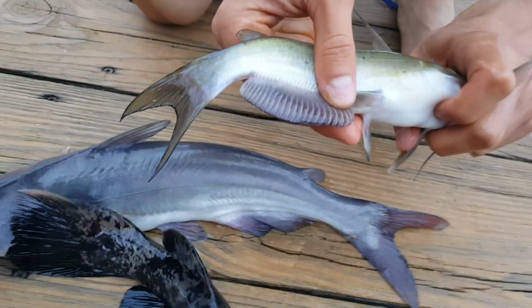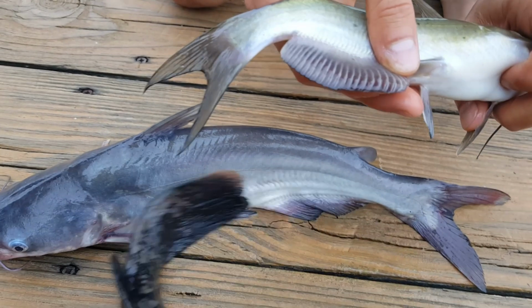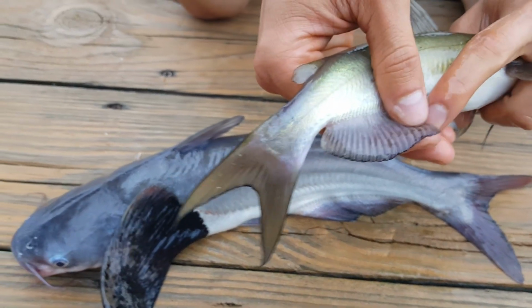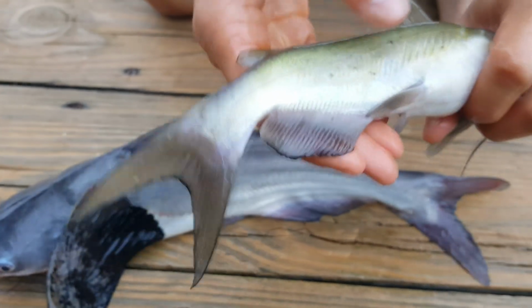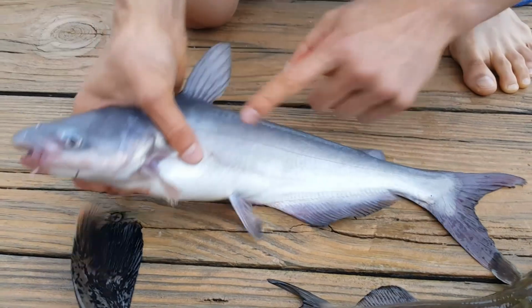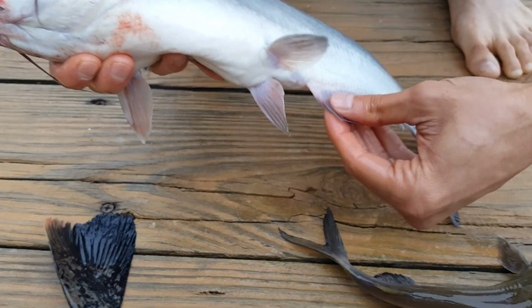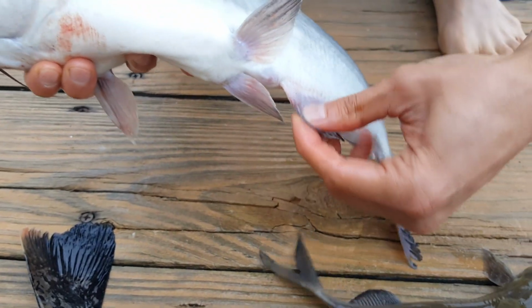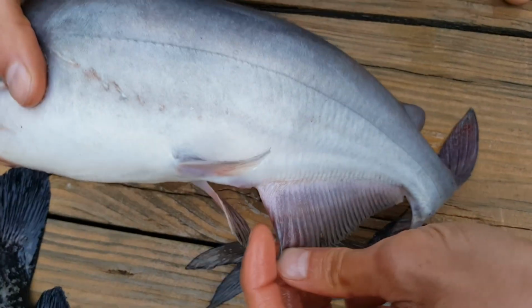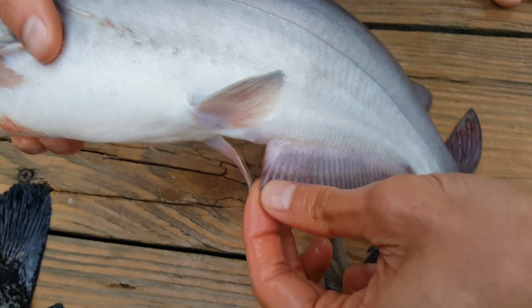Channel catfish will have under 30 rays, usually anywhere from 20 to 29 rays in their anal fin, and each one of these is a ray. Also, their anal fins are a little more rounded, and a lot of times they have these little spots on them as well. Blue catfish won't have these little spots, and their anal fins shoot more straight out. As you can see right there, it's just going straight out from the body, but it's not really curving outward like it does in a channel catfish.